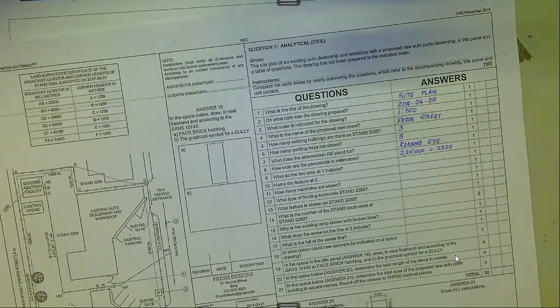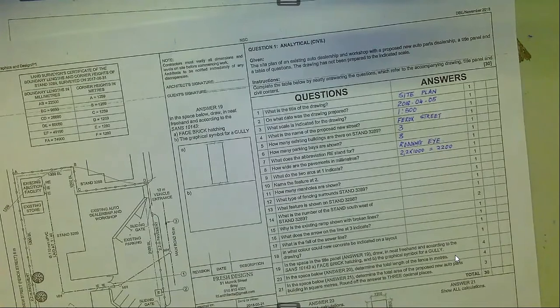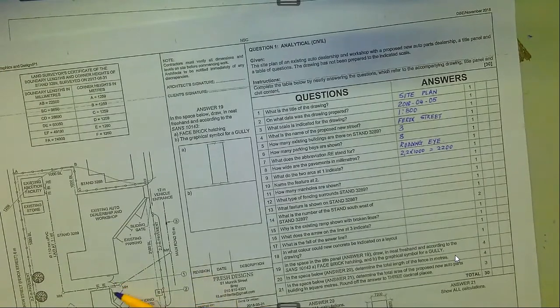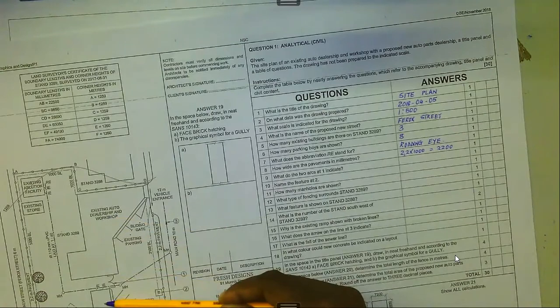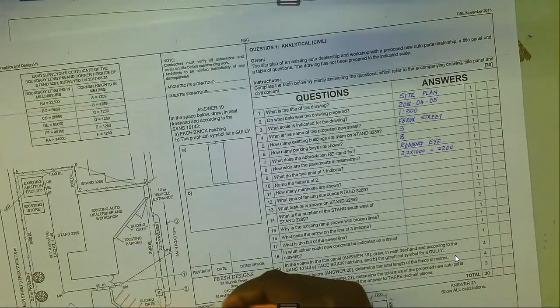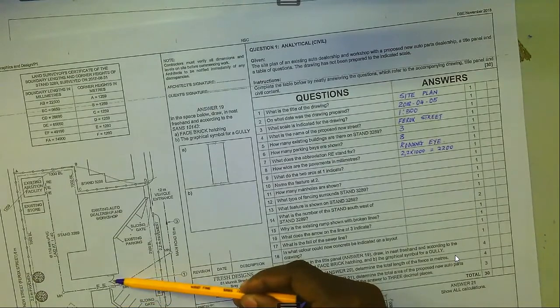What do the two arcs at 1 indicate? Look for the pointer 1 or the leader line 1. It's here, right? You have got that. This is a building, and this is another proposed structure which has to be erected. So that is some kind of entry point.